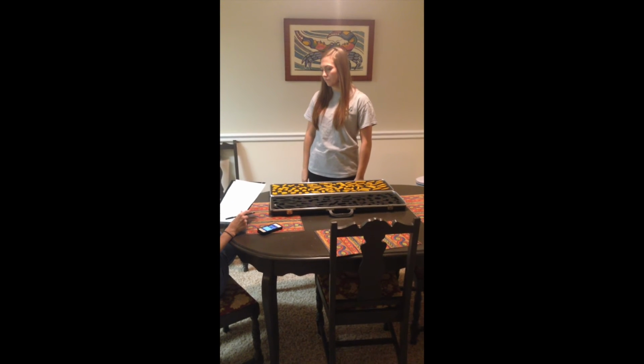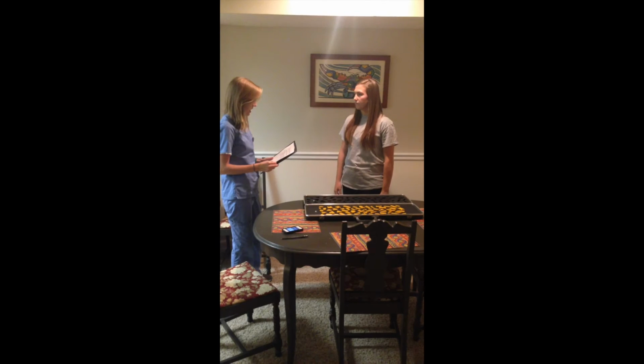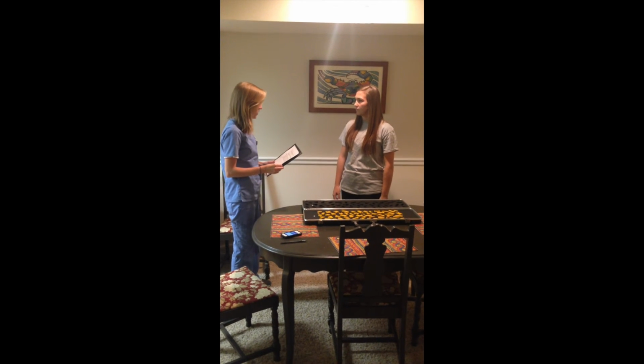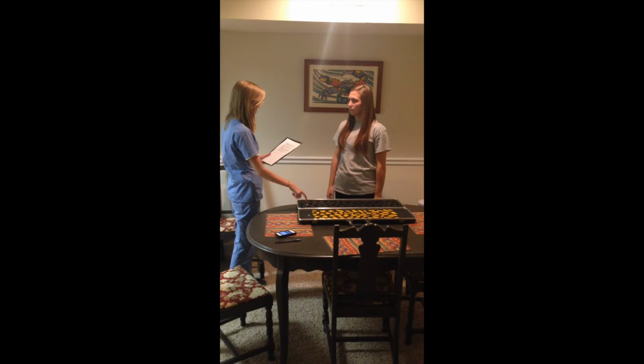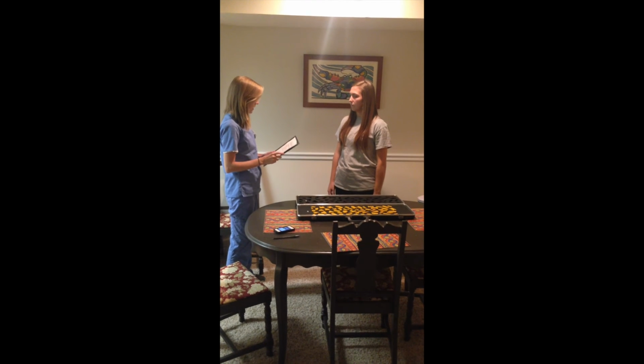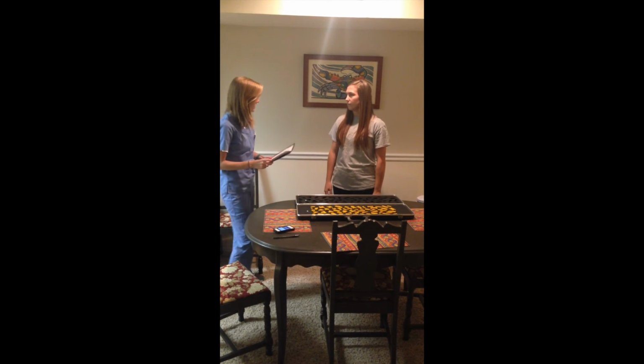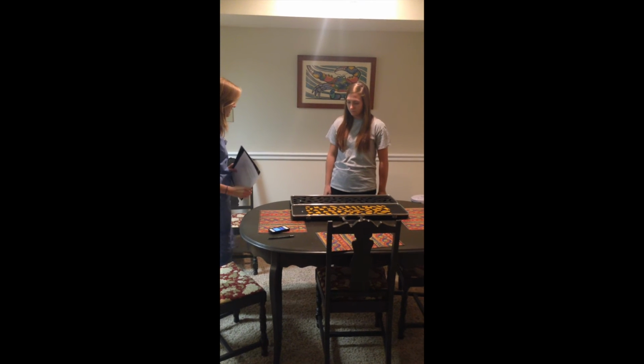Rest for a few minutes while I get the other boards ready. Now, just as you did before, work as fast as you can to put the blocks in their proper places onto this board. Use only one hand and keep the yellow side of the blocks up. Ready? Go.